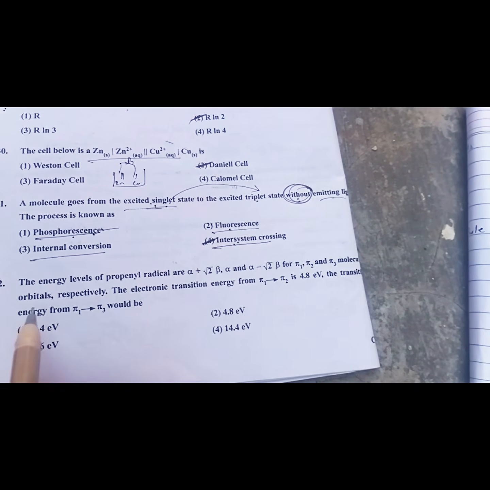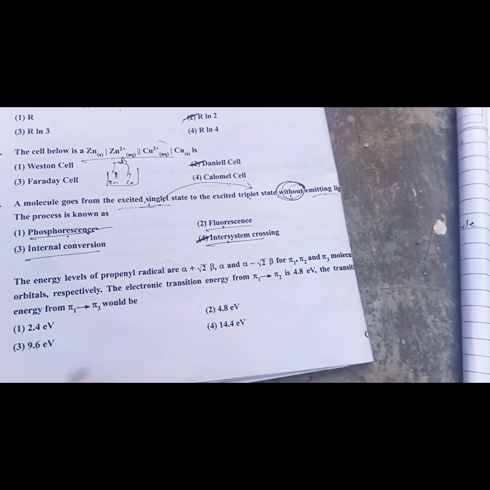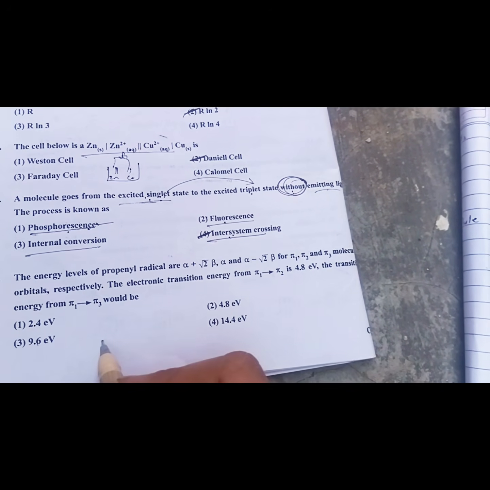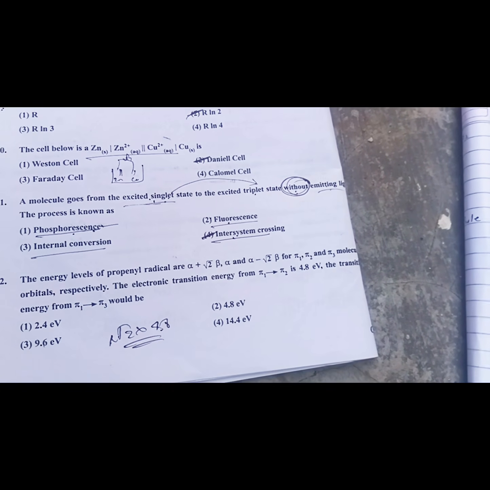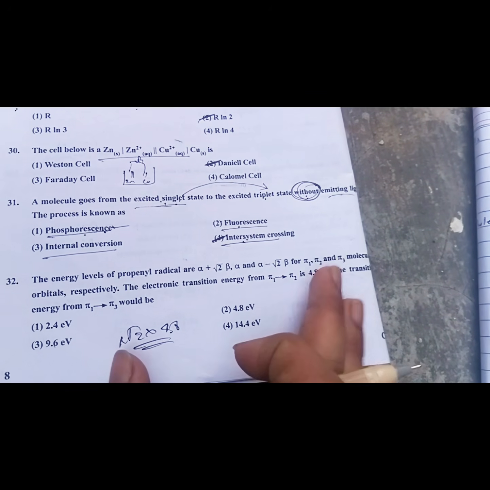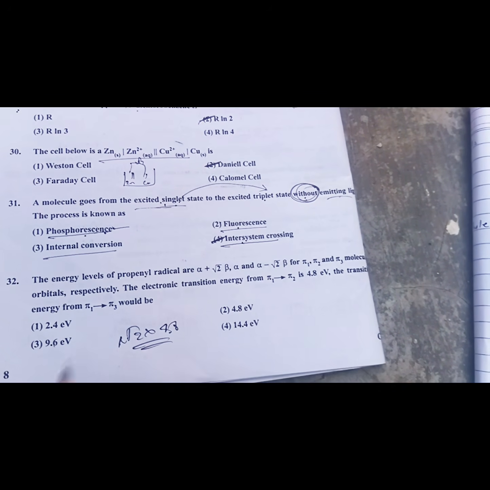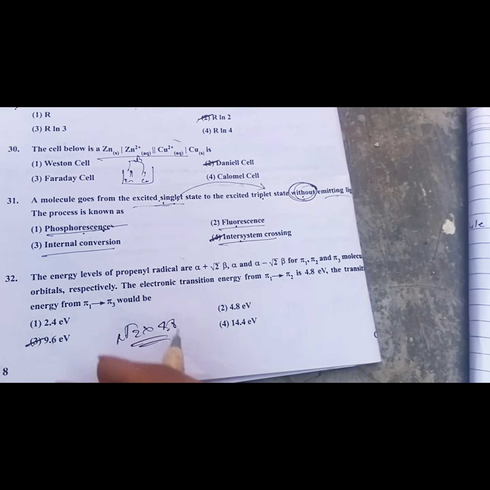Then there will be the 30th to 32nd questions, where they are telling that root 2 into 4.8 will take place. The detailed solutions I will provide from tomorrow onwards. Today I will just give the key answers. Here it will be 3.